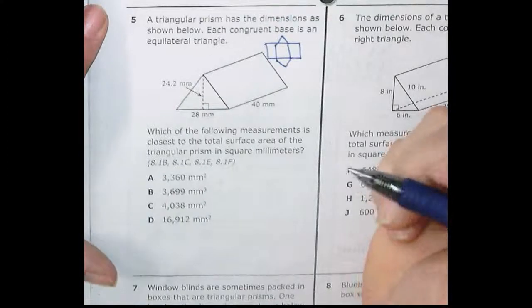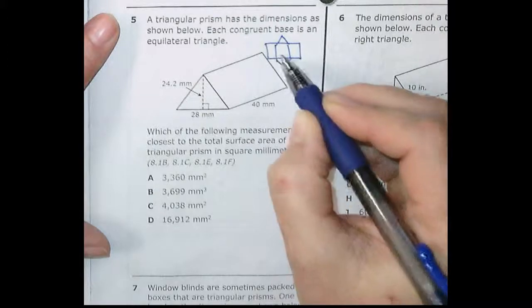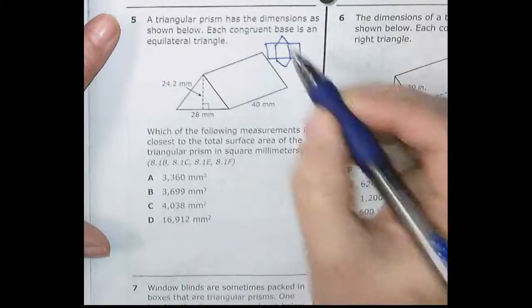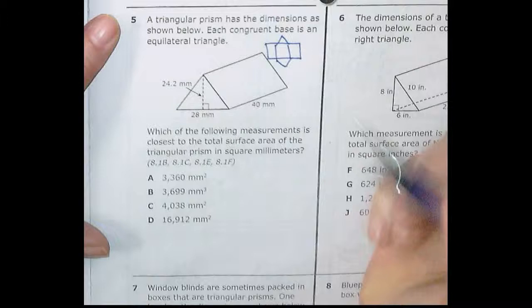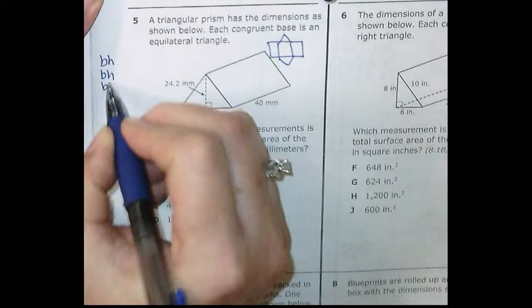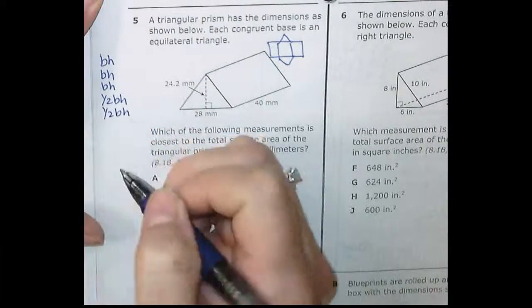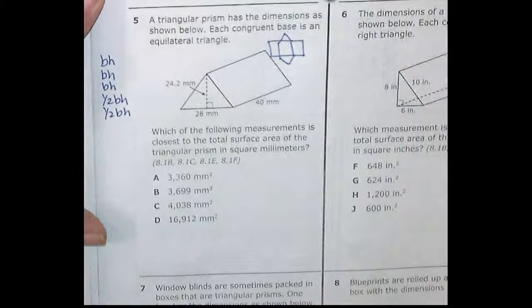So would you agree? Yeah, I know I'm tired. That's a rectangle, rectangle, rectangle. How about base height, base height, base height? Triangle, triangle. How about half base height, half base height? So I'm going to write those out. Base height, base height, base height, half base height, half base height. And if you can find me some numbers, I'm going to add all this up and I'm done. And I don't have to play with that dumb formula with P's.